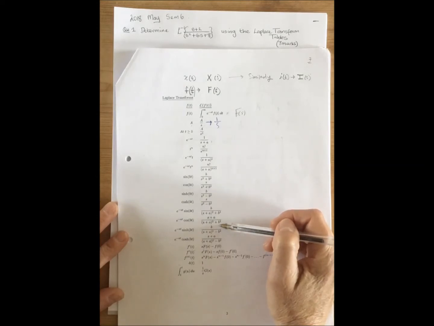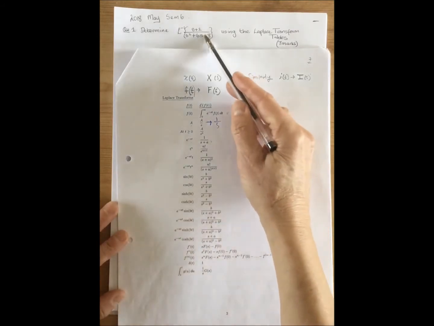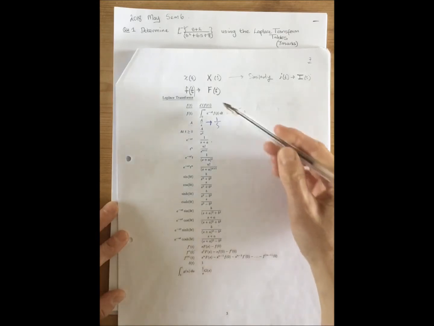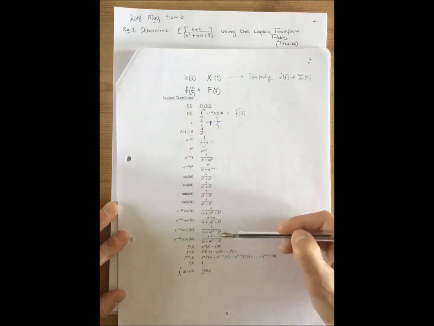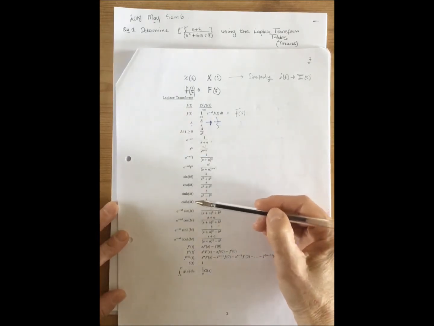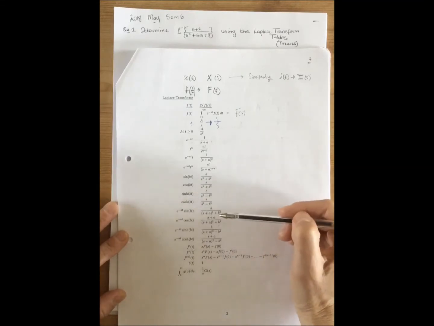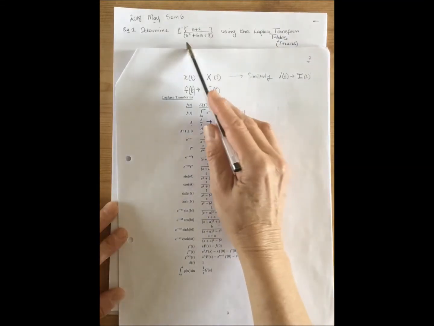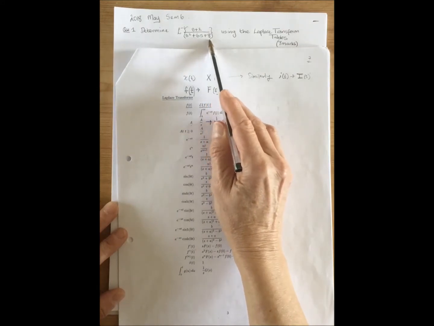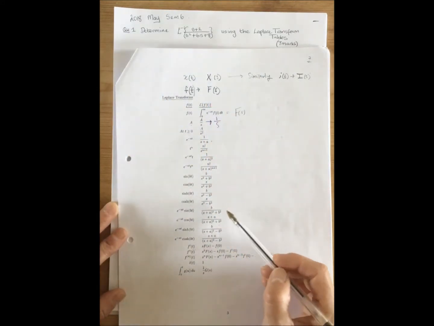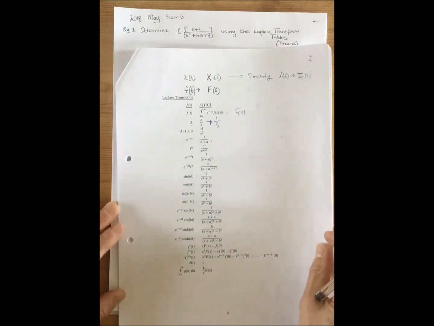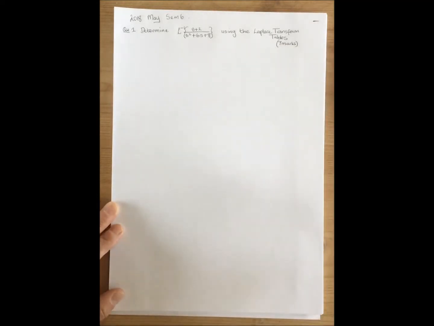So the whole point of this question is to try to change it so that this looks like something on the right hand side of the tables, so we can just read the tables and get it as something on the left hand side. So if we try to sort out this s squared plus 6s plus 8, first of all, the bottom, it's going to end up looking like one of these here. So that's what we try for. We're going to get a square in it.